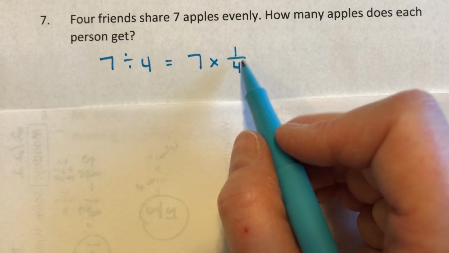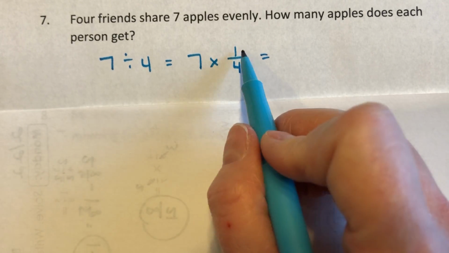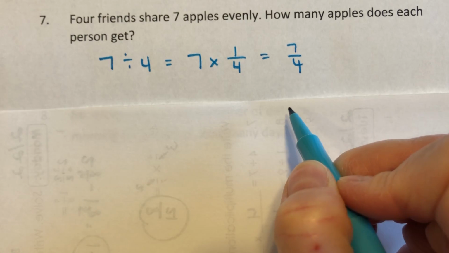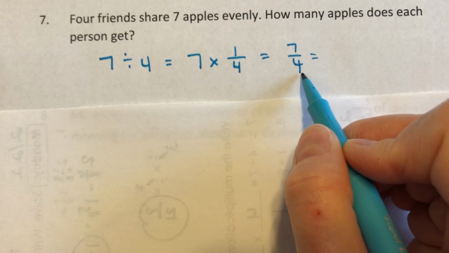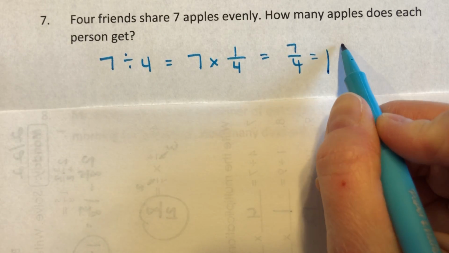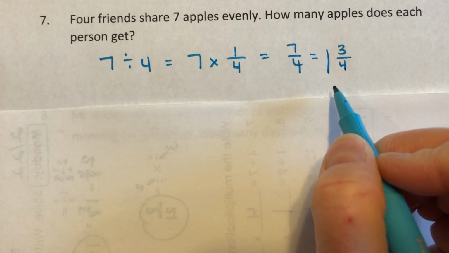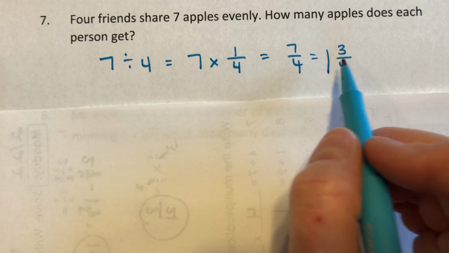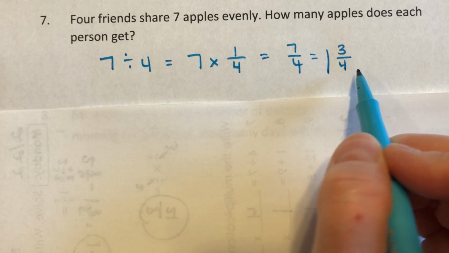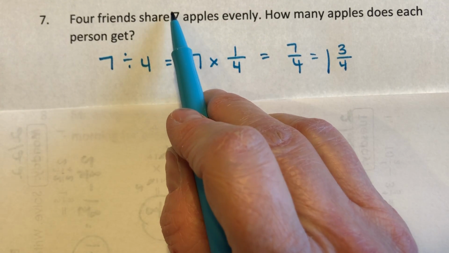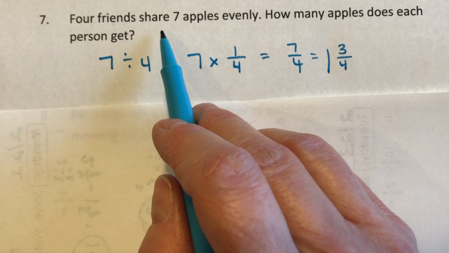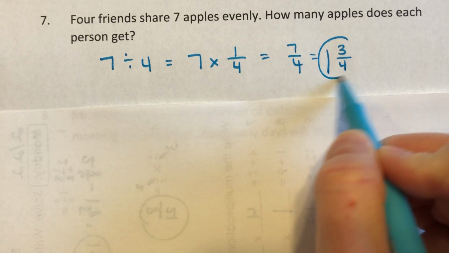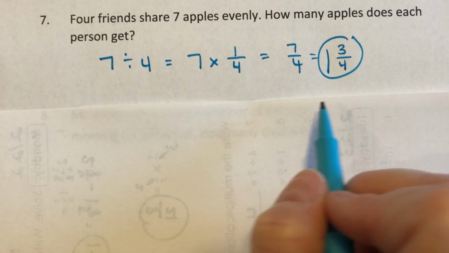And so when we want to know how much each person gets, the answer would be, if I have 1/4 7 times, 7/4. And now we can go ahead and change that to a mixed number. 4 goes into 7 once, and there are 3 out of 4 left over. So if we have 4 friends sharing 7 apples, that would mean that each person would get almost 2 apples, which makes sense, because if we had 8 apples, each person would get 2, right? Because 4 times 2 is 8. But this is 7. So that means each person gets 1 3/4 of an apple.